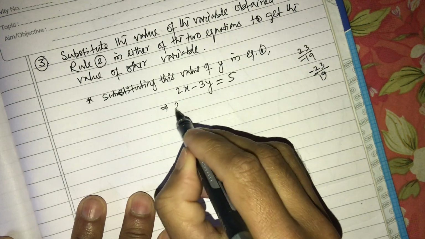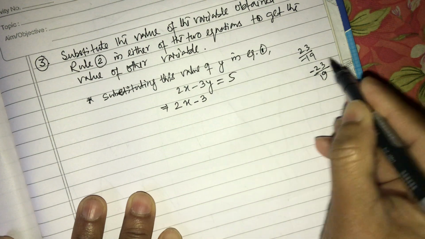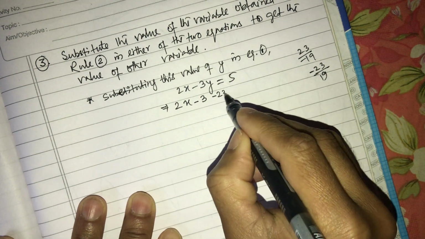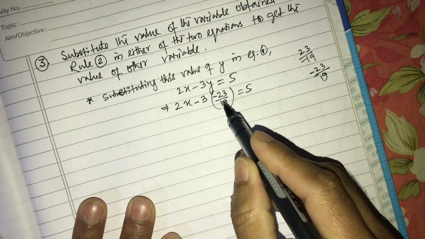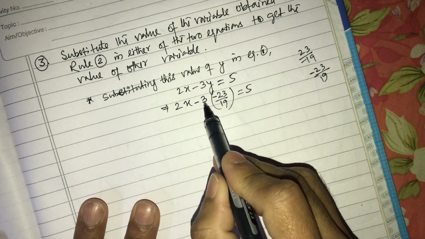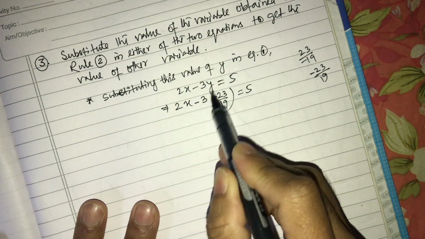So 2x minus 3y, 3 into y. y is this, so minus 23 by 19 equal to 5. See, this is substituted here. Now if it is possible to cancel 3 and 19, this up and down number, you should go for the cancellation.